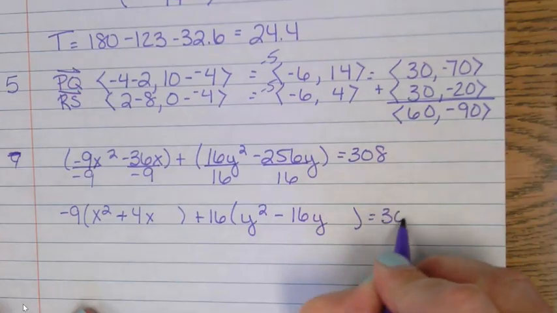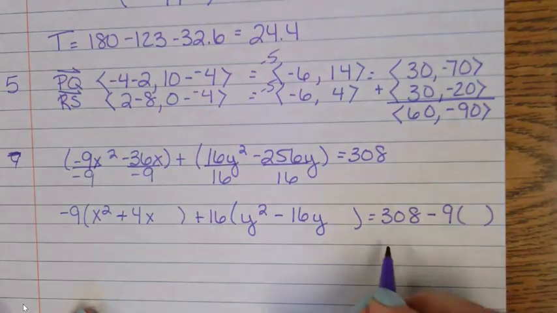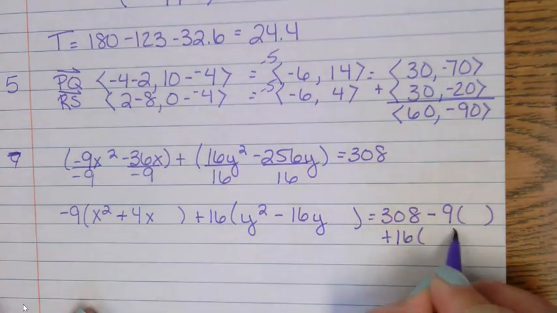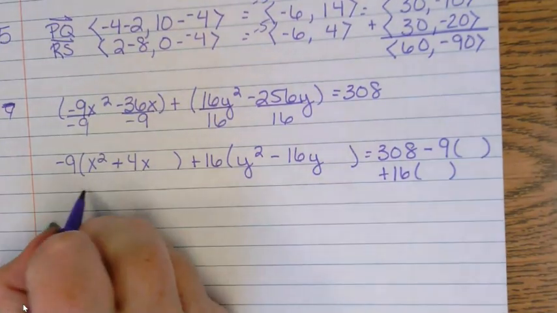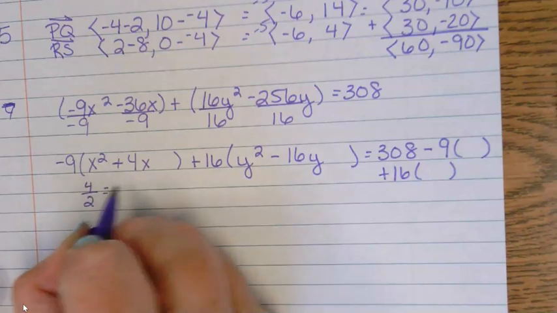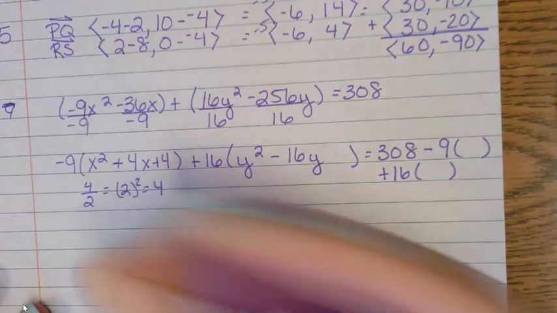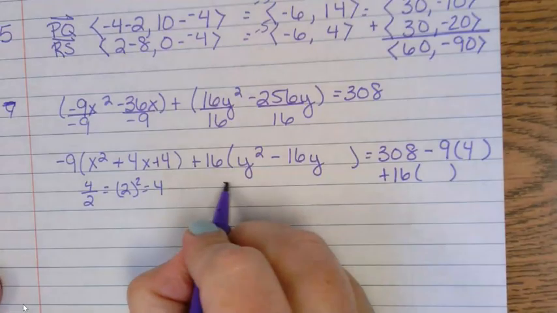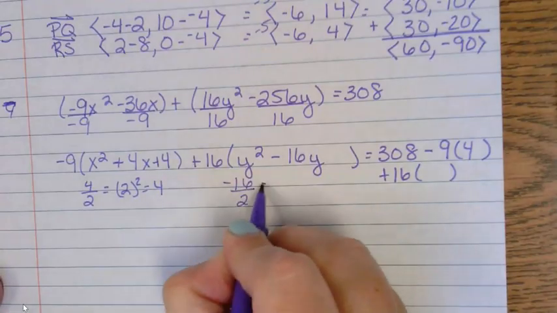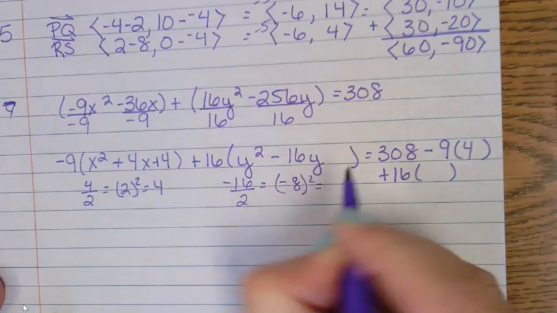So 308 minus 9 times something, and then plus 16 times something. Okay. So take your 4, divide it by 2. When you get 2, you're going to square it. And you get 4. So we put 4 here and 4 there. Repeat with the -16. So we get -8 squared and 64.